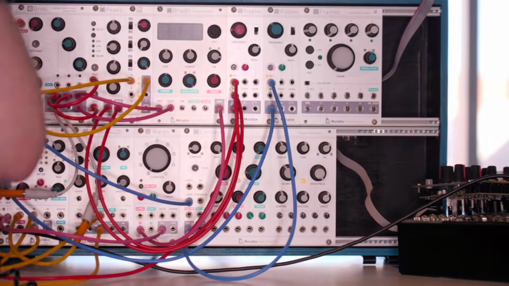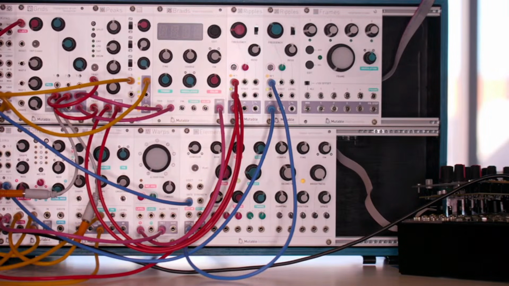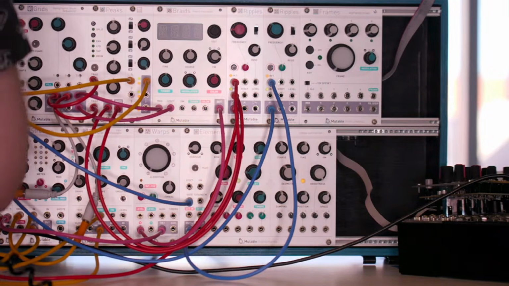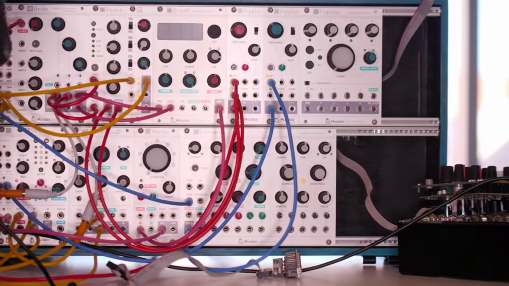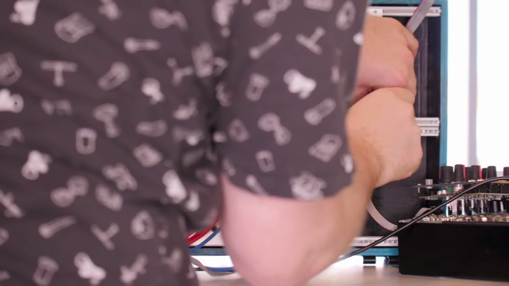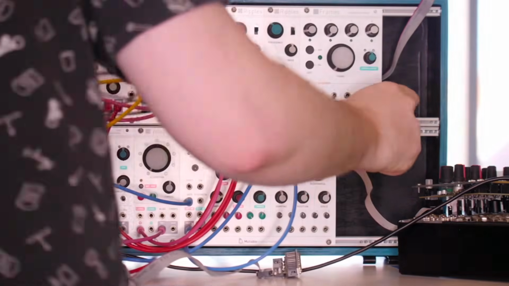Alright, there's Frames. Oh, I actually need to unscrew it because I need to plug in Nearness immediately. So we're running out of space. You know what? I can do it from underneath.